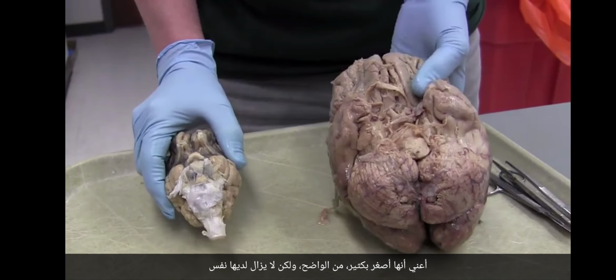I think a huge part of that is that the sheep spinal cord is oriented back because the sheep is a quadruped, whereas in the human, let's orient it the same way, the spinal cord is going down because we're bipedal.